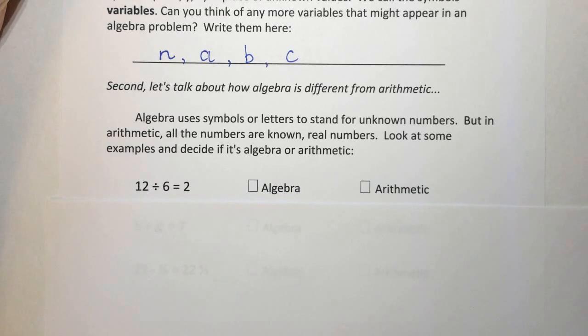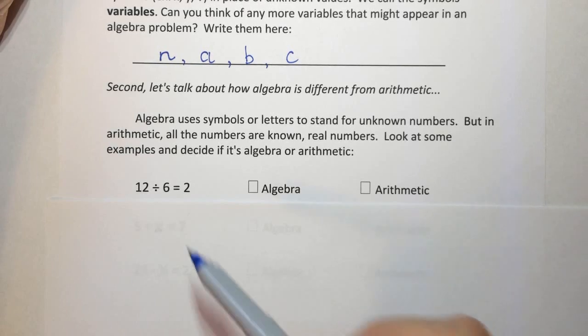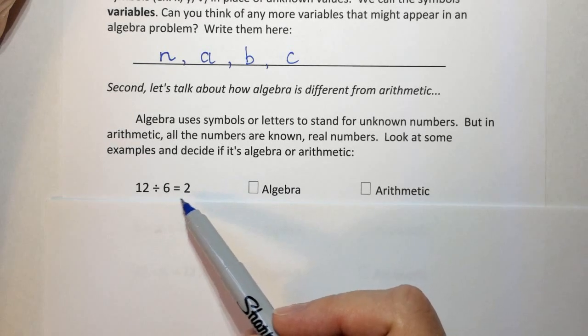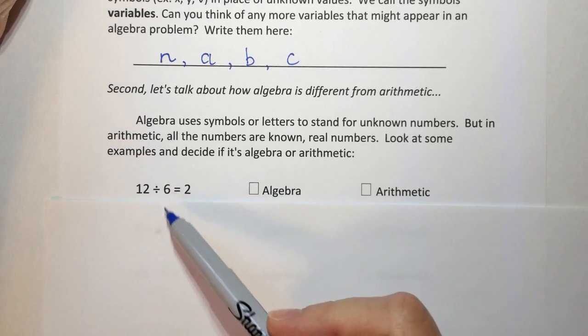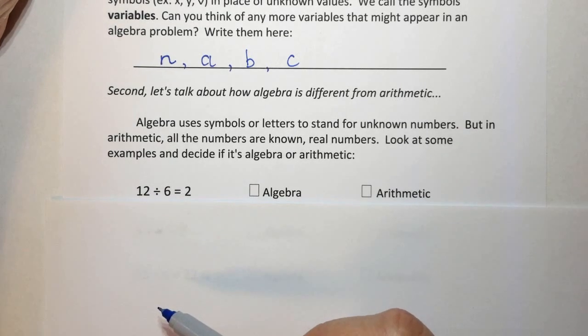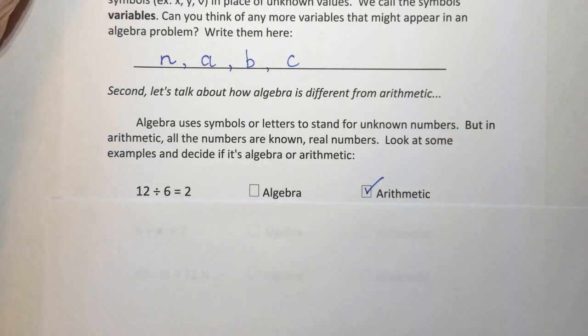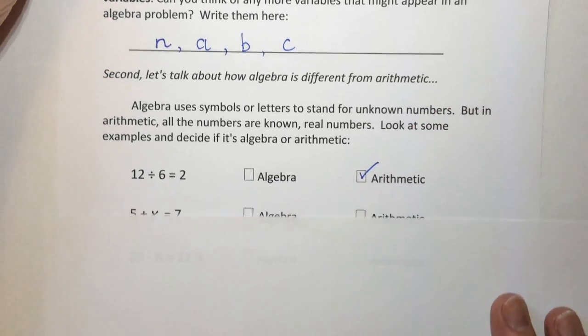12 divided by 6 equals 2. Do you have to solve for anything here? No, you know you have a 12, you know you have a 6, you know you have a 2. So this is going to be arithmetic. You're not solving for anything. Let's try the next one.